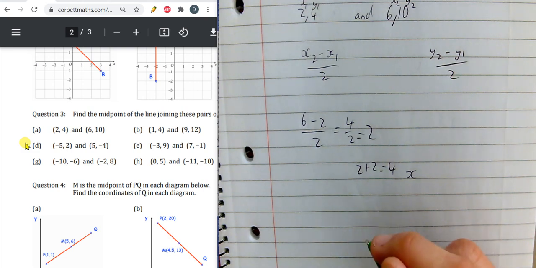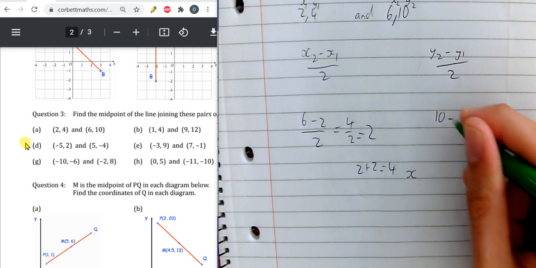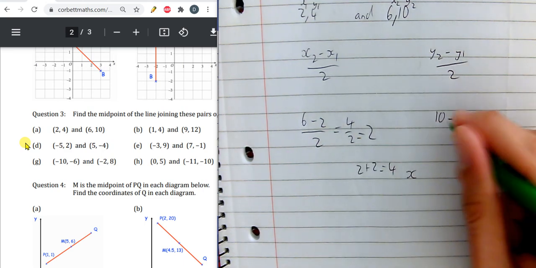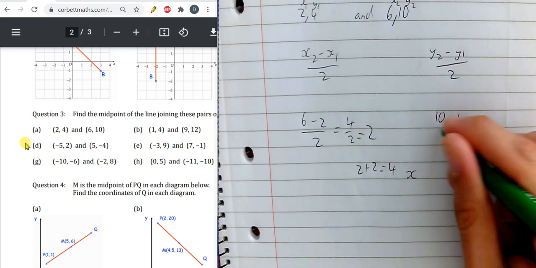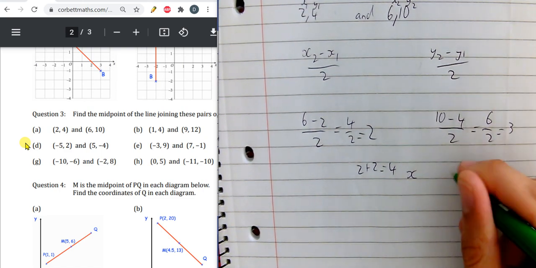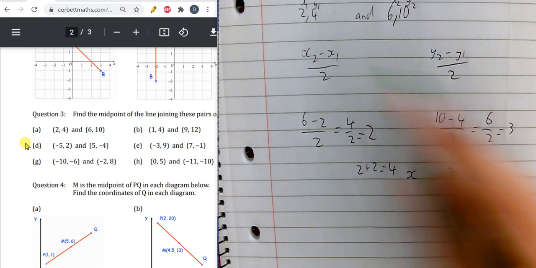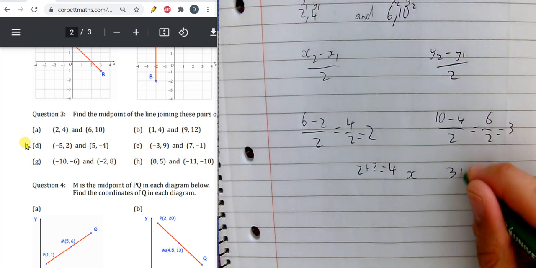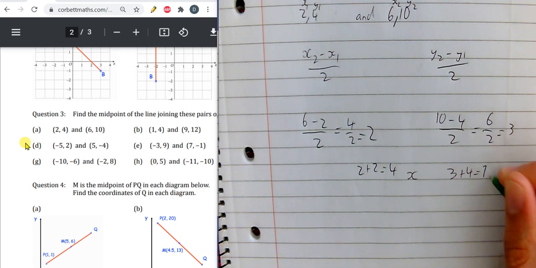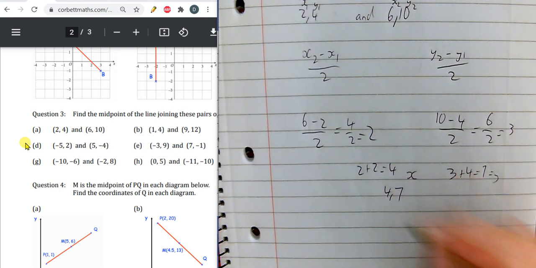And then for y, we're doing the same. y2 is 10, take y1, 4. 10 take 4 is 6. 6 over 2 equals 3. We then add that to the smaller value, which the smaller value when it comes to the y's is the 4. 3 plus 4 equals 7 equals y. So the answer will be 4, 7.